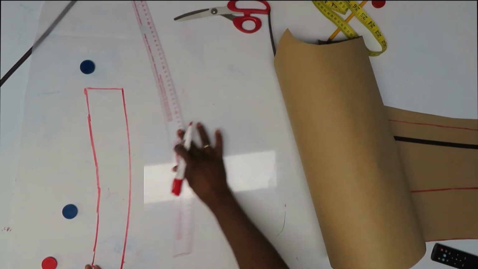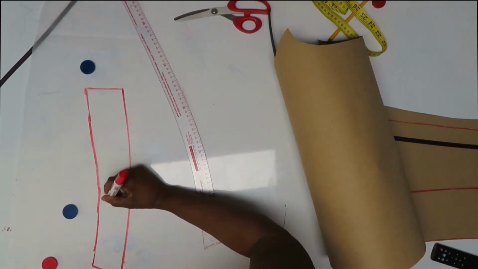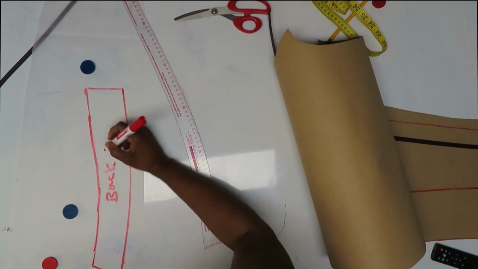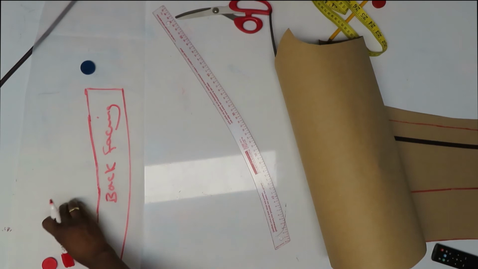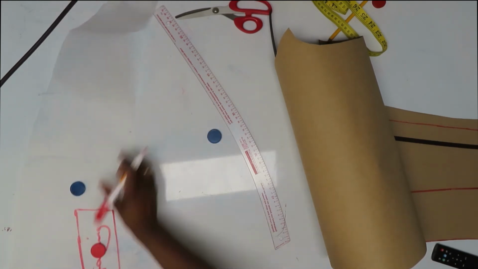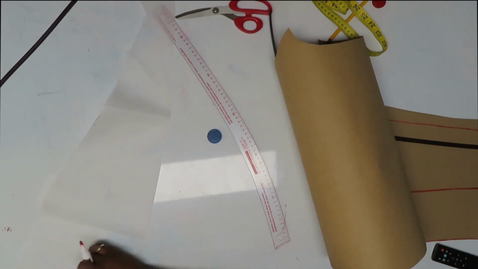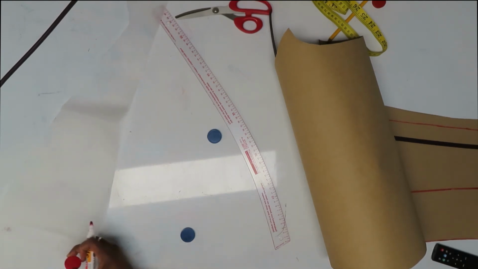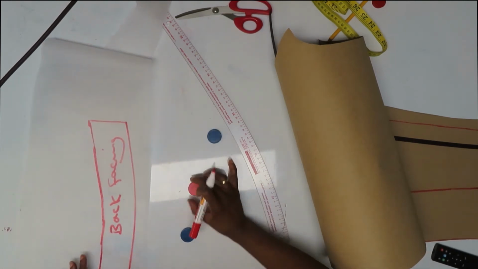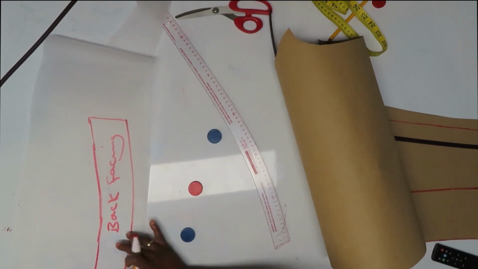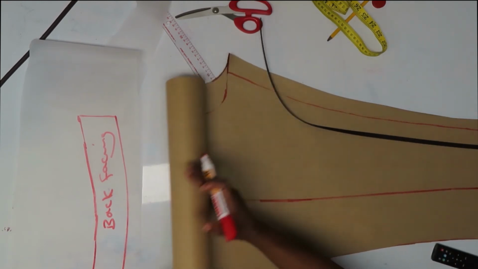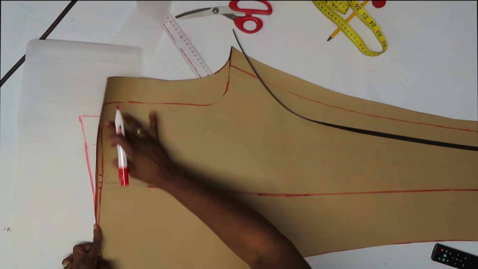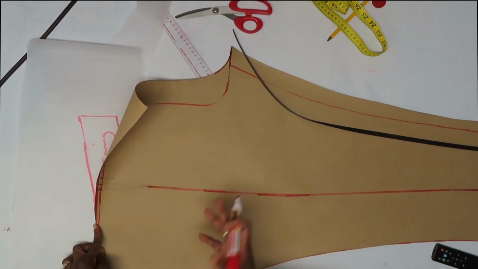Okay. So now you have your back facing. This is back facing. So now I will cut the front facing. But don't forget, when you are sewing your pants later, you are actually going to have a kind of double.